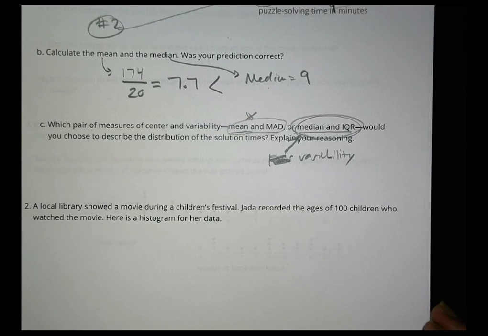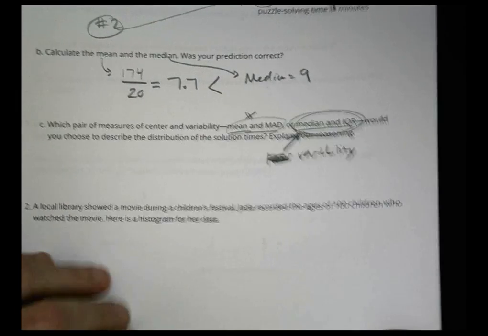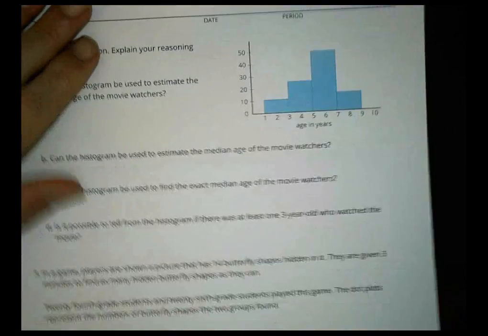Number 2. A local library showed a movie during a children's festival. Jada recorded the ages of 100 children who watched the movie. So here's a histogram of 100 children. So we have 100 kids.